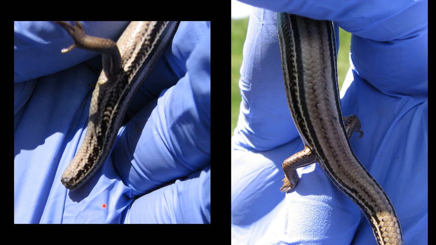The other thing that these skinks do is they can drop their tail. So it's referred to as tail autotomy. So here's an individual with the tail intact. Here's a skink that has dropped its tail. They can regrow it, but it's essentially a defense mechanism.